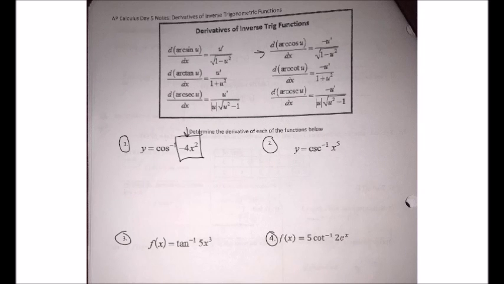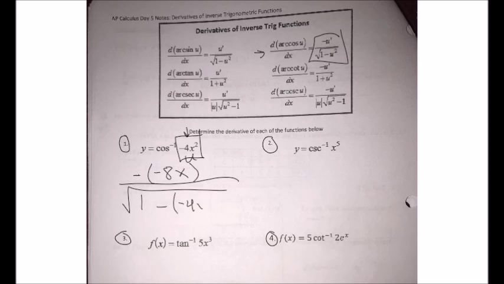All right, so inverse cosine derivative. Here we go. U is negative 4x squared. So I'm going to plug it in to the derivative of arc cosine or inverse cosine formula. So negative 8x all over the square root of 1 minus u squared. Literally, that's just do the derivative, plug it in. Notice how the negative 8x in the numerator is the derivative of the inside. That's kind of like a chain rule idea.